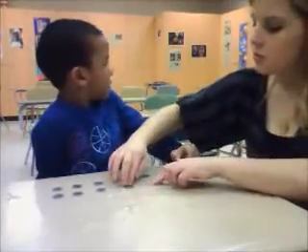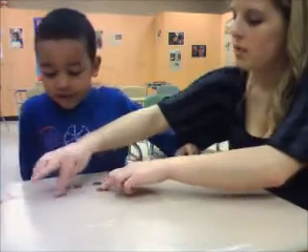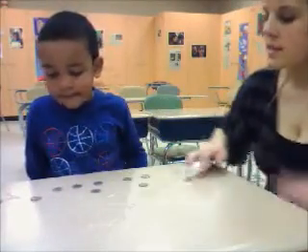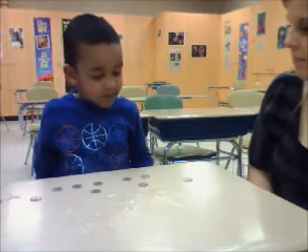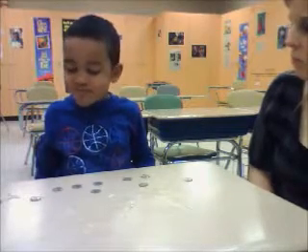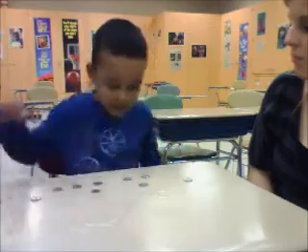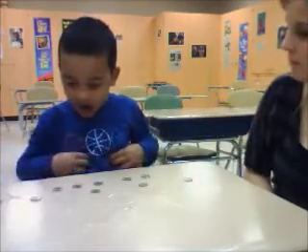Alright. So now, does this row have more? Does this row have more? Or are they the same? No. That one has a lot. This one has more? Yeah. Why?